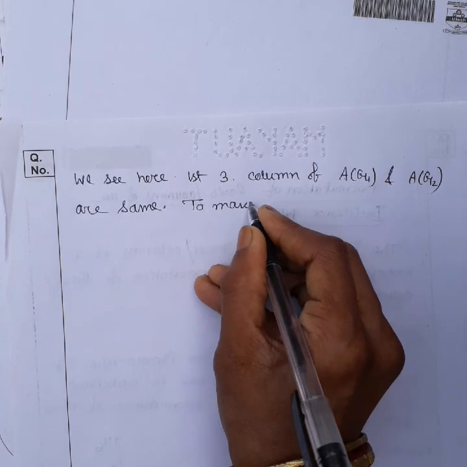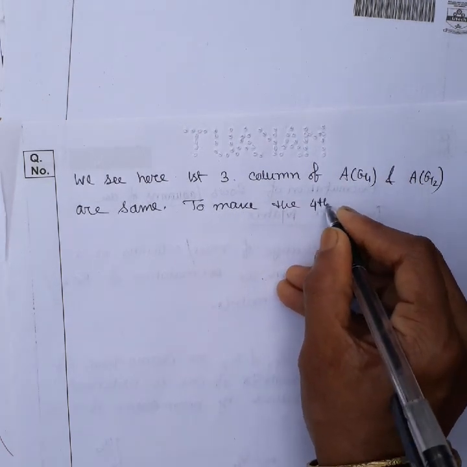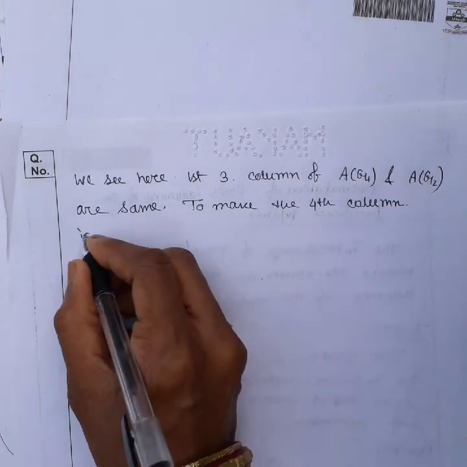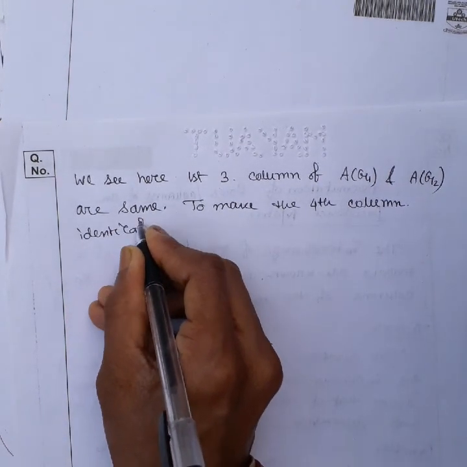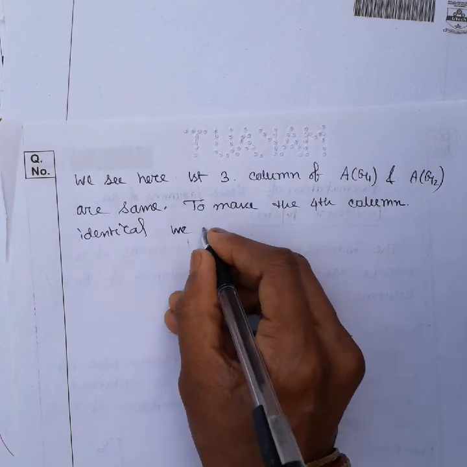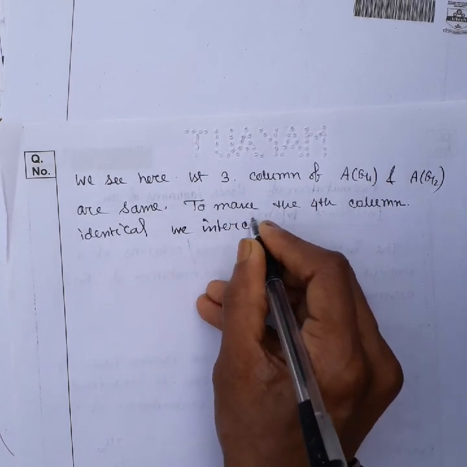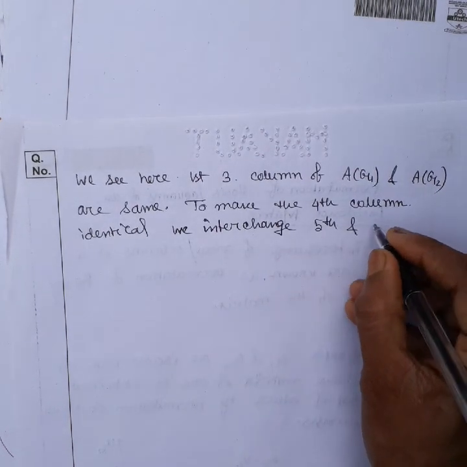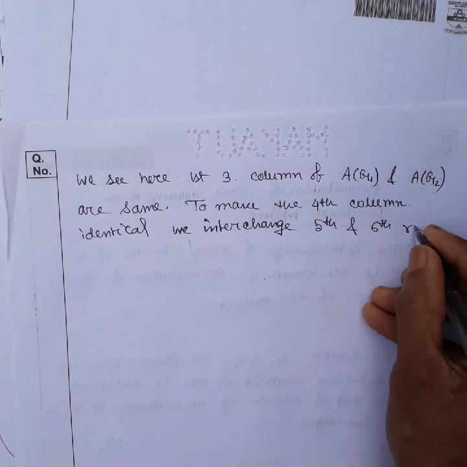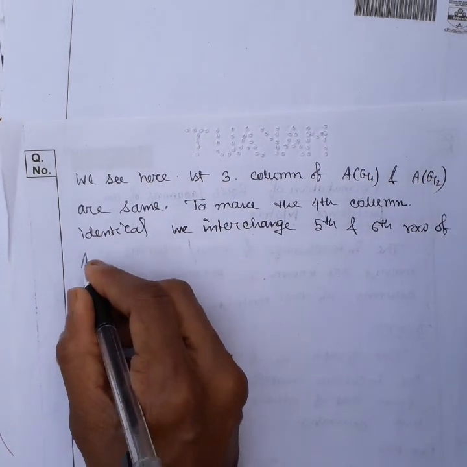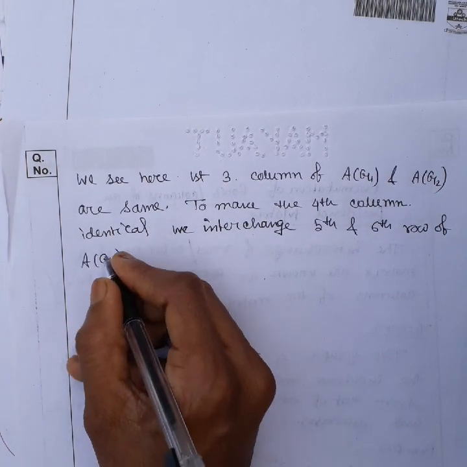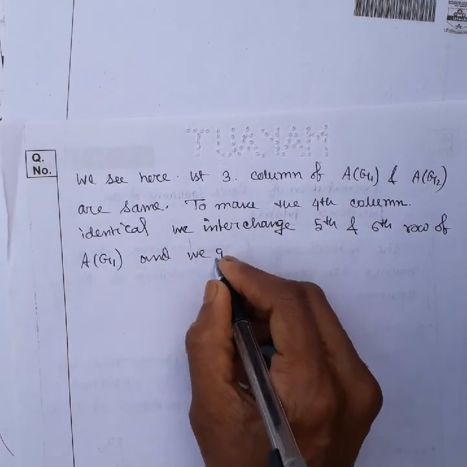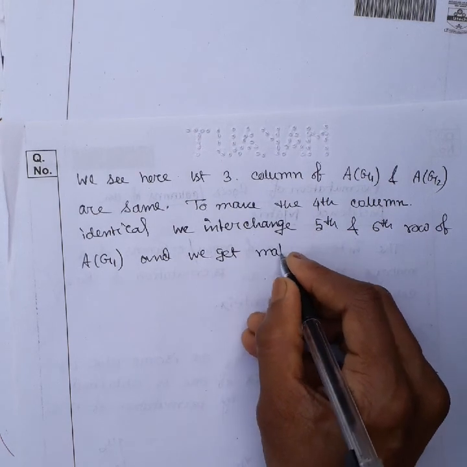To make the fourth column identical, we interchange the fifth and sixth rows of A(G1). Okay, and we get matrix B.